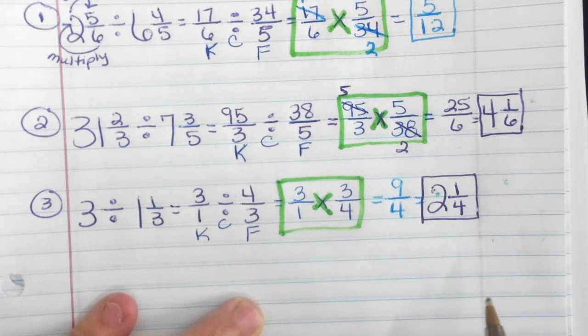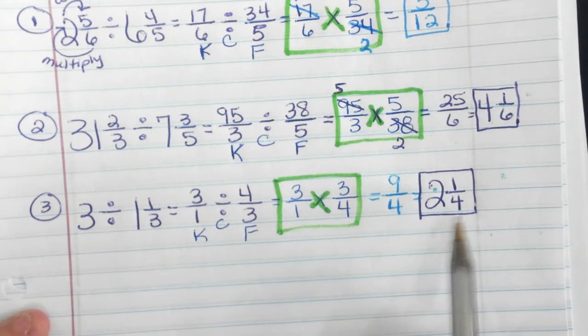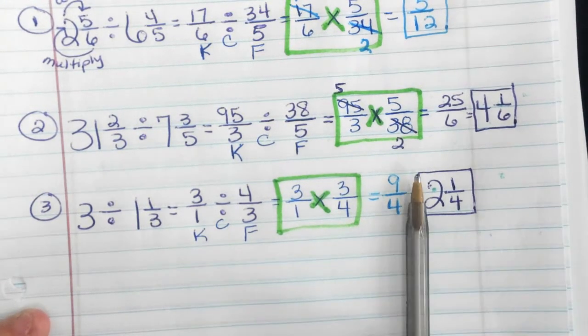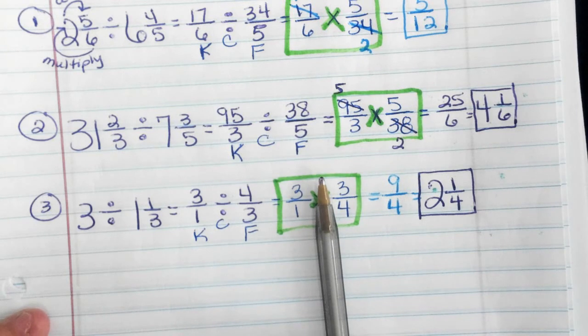This is why tomorrow it's going to be super important for y'all to write out these steps so we can kind of go backwards and figure out where your mistake is.